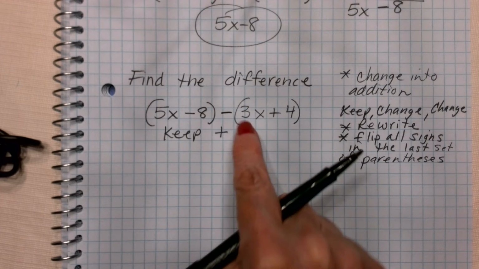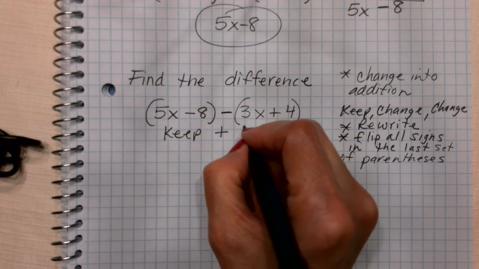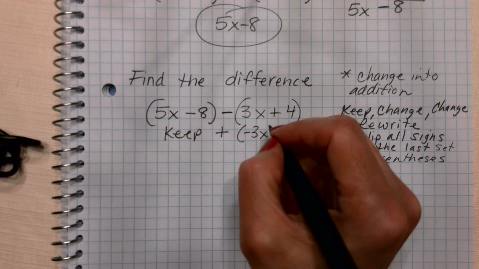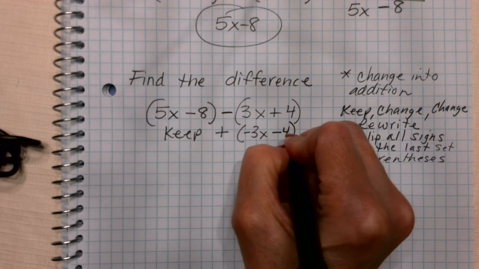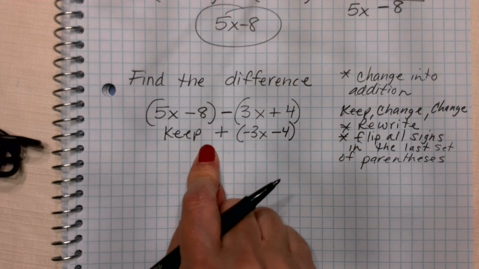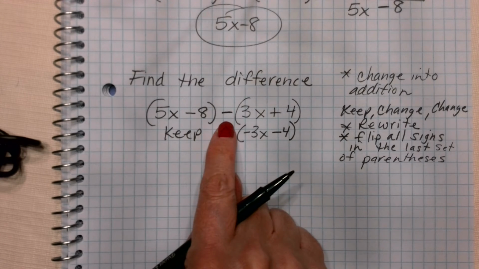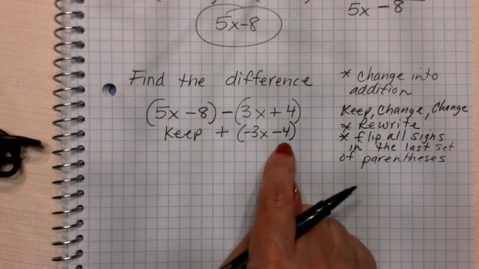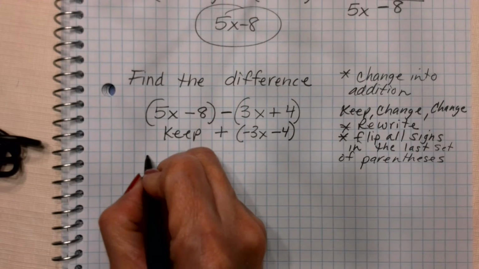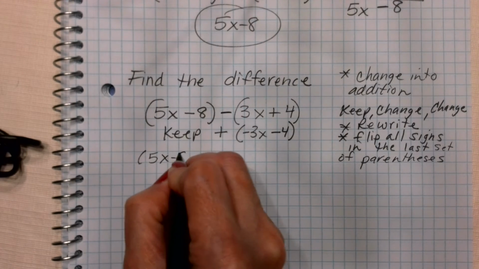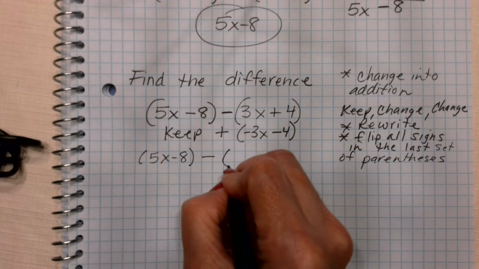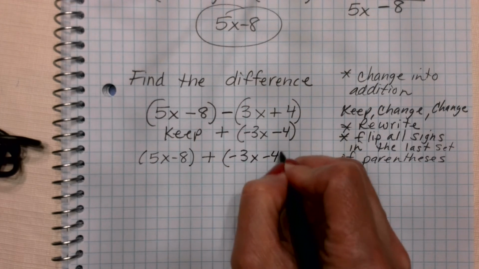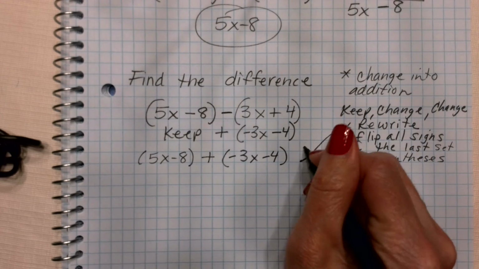Okay, so that means this was a positive 3x, it's now a negative 3x. This was a positive 4, this is now a negative 4, minus 4. So we basically kept the first one the same, changed this subtraction to an addition, and then changed the sign of everything on the inside. So when we rewrite it, we're going to have it as 5x minus 8 plus a minus 3x minus 4. So this is our rewrite right here.